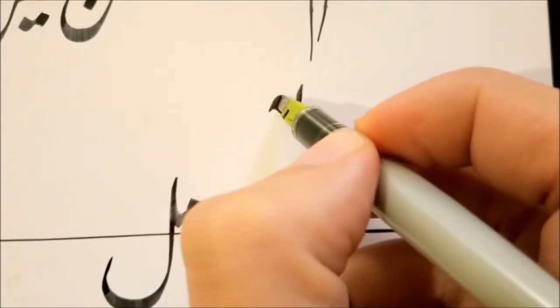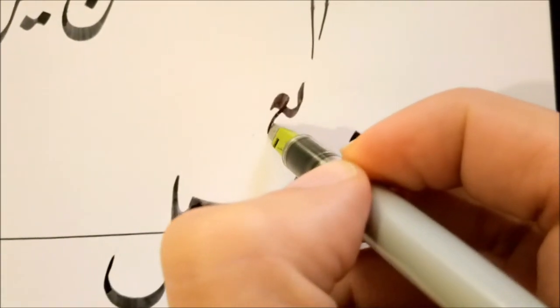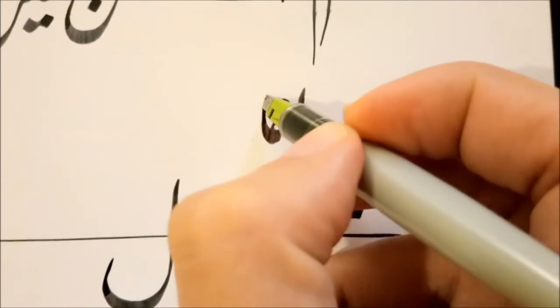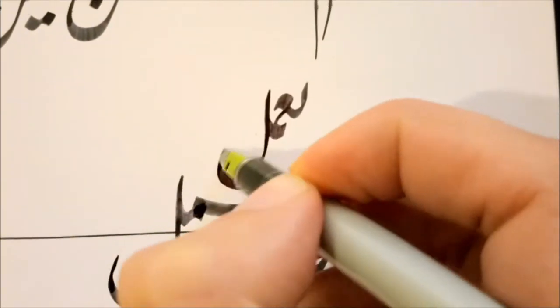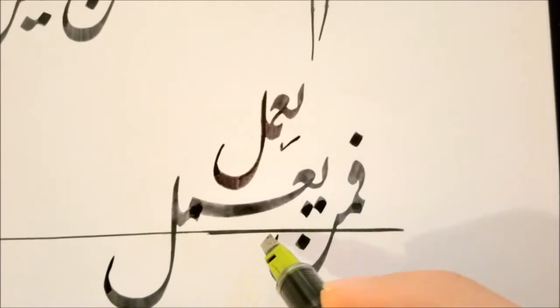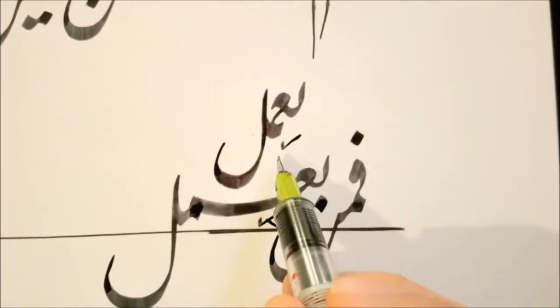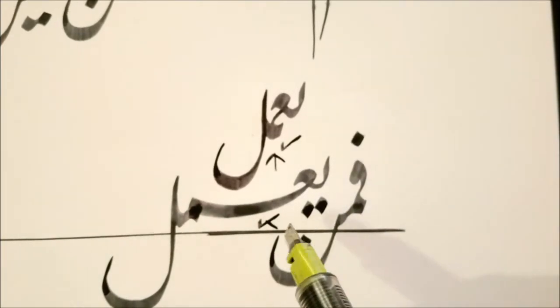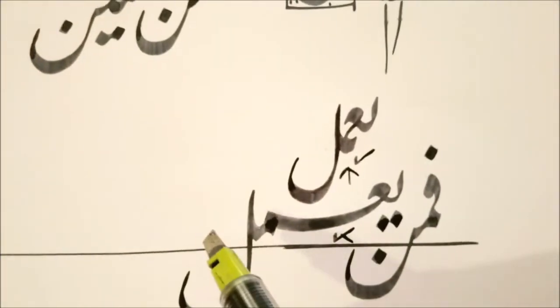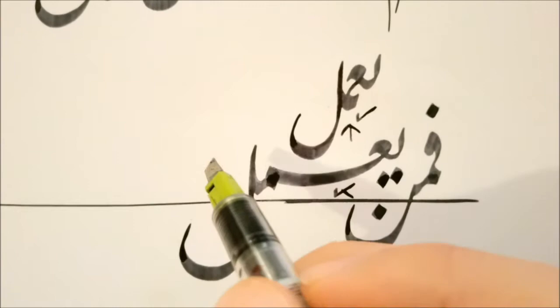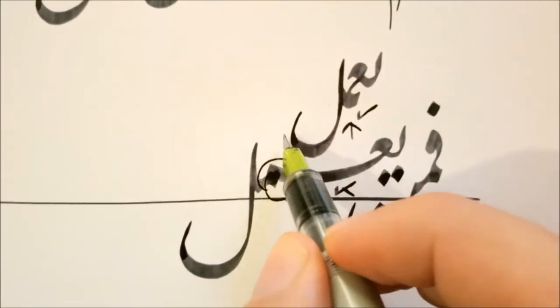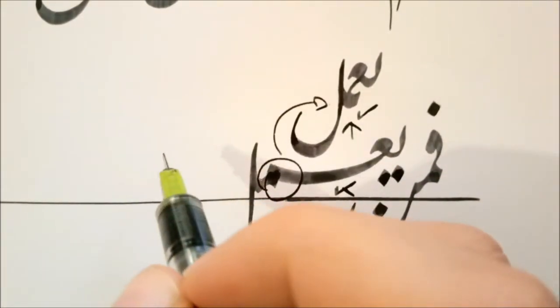You would simply use this meme because it's coming with the lam. So this would be the correct one. This I just wanted to try and see the kshida. So use this shape. فَمَنْ يَعْمَلْ. This is the nice thing about calligraphy, is that you try, practice, and see what suits. And if you made a mistake like this one, you can change into the normal one here.